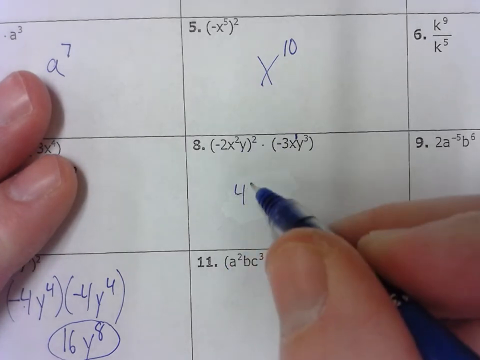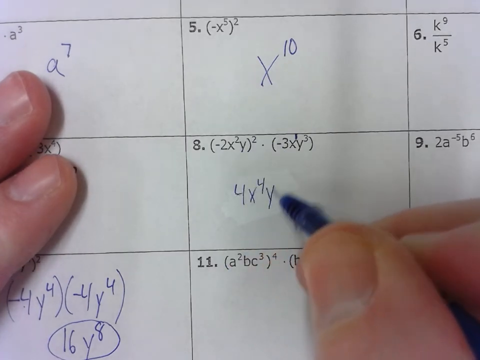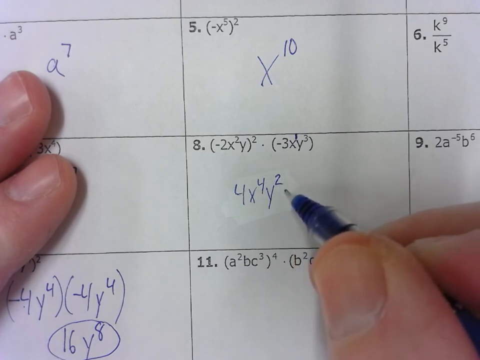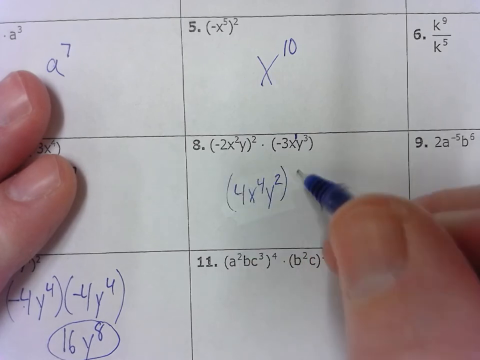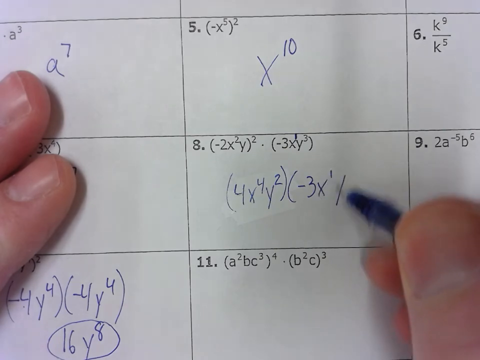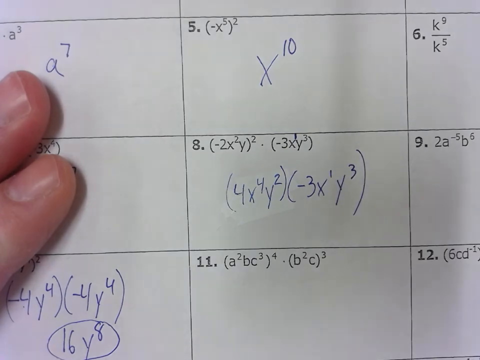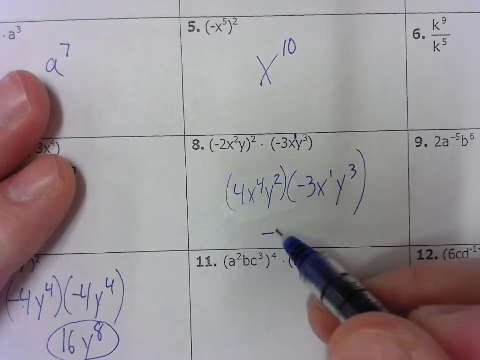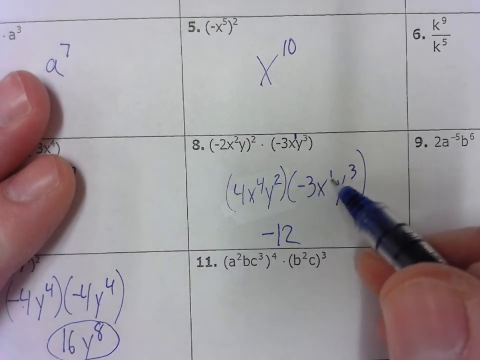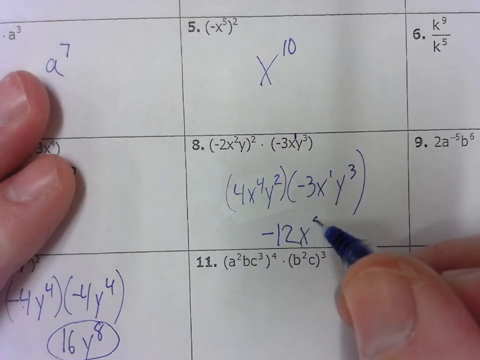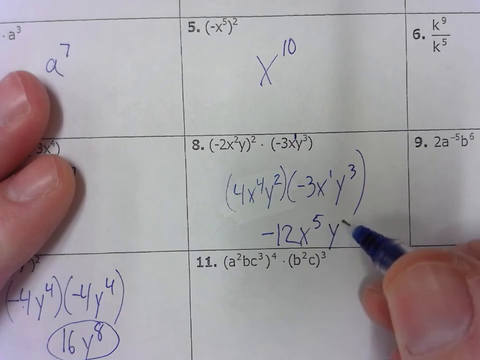Power to power, you multiply. And then we multiply by negative 3x to the first, y to the third. There we go, caught my mistake. Negative 12. We got 4 and 1. Add those together, 5. And then 5 again.